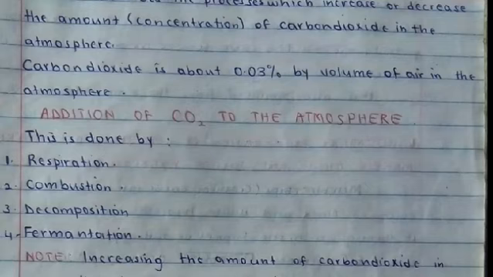So carbon dioxide is about 0.03% by volume of air in the atmosphere. So that is the percentage of carbon dioxide in the atmosphere. It is 0.03%. The gas that carries the highest percentage is nitrogen.